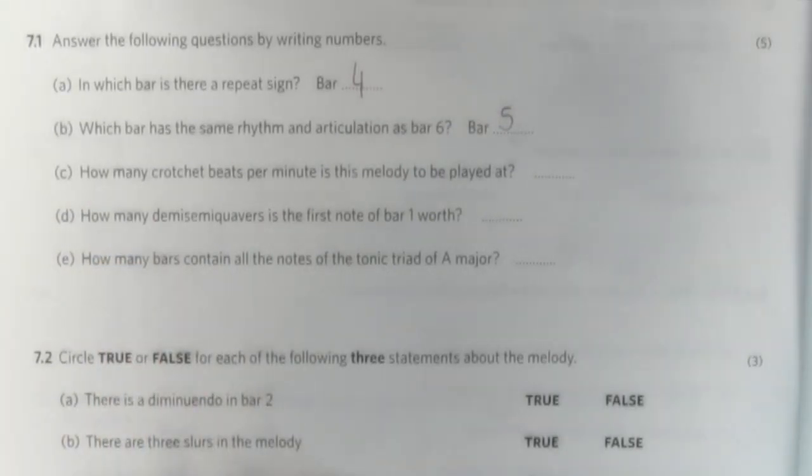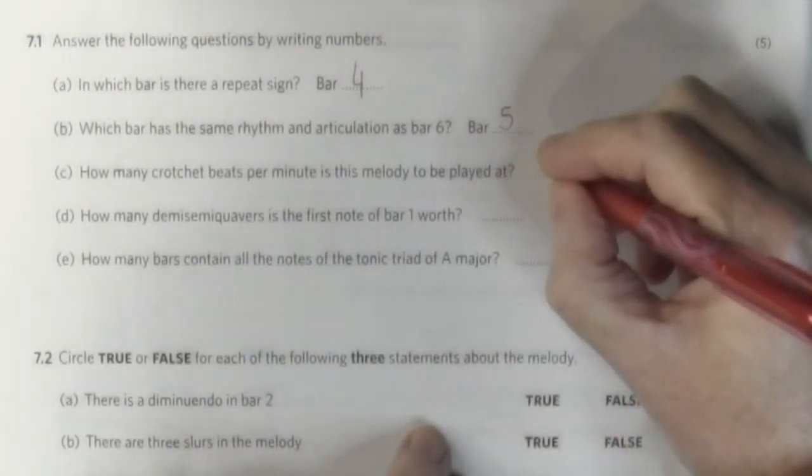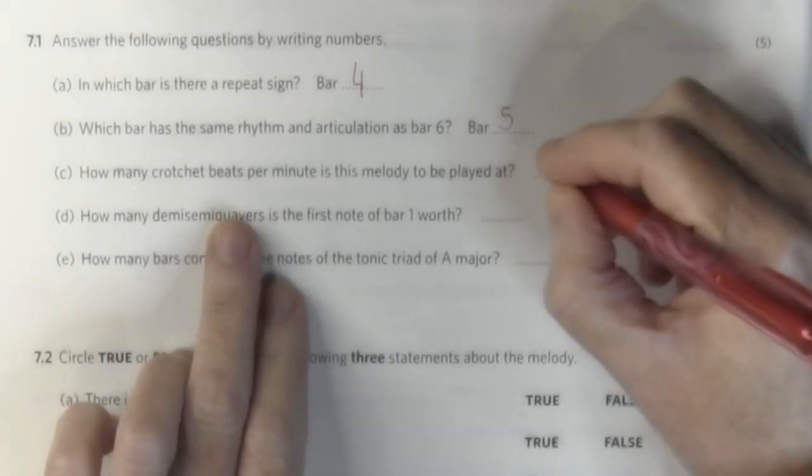How many crotchet beats per minute is this melody to be played at? Now, the metronome indication is the beats per minute. So, for example, if it's 60, it means that the value, whatever it is, it could be a crotchet, it could be a quaver, goes at the same speed as the seconds on a clock. So it's 100. How many crotchet beats per minute? 120. So it's quite fast. It's twice as much as the seconds.